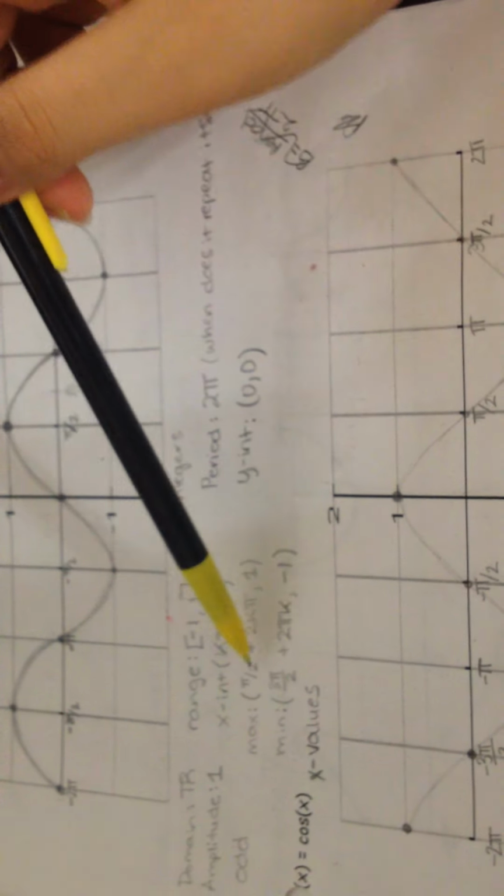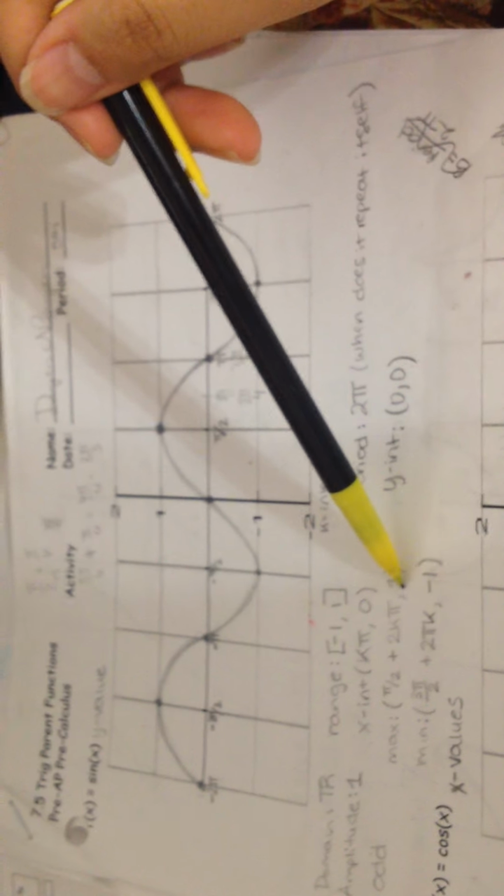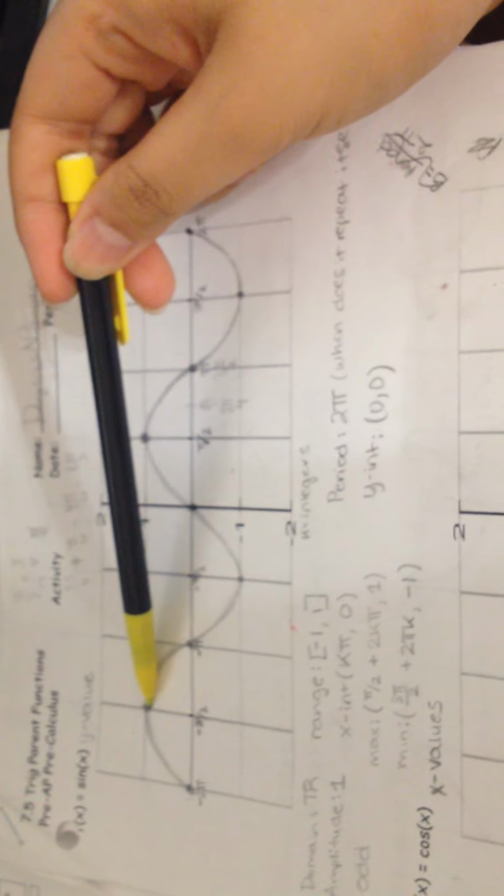And then this is the maximum. At what point in the graph are the maximum values? So that's at 1. Well, the y coordinate is 1. It's always going to be 1. And then it happens here at pi over 2, right? But it's going to repeat every 2 pi. So you could also write -3 pi over 2 plus 2 pi k. But we like positive values. That's why we write pi over 2 instead of -3 pi over 2.